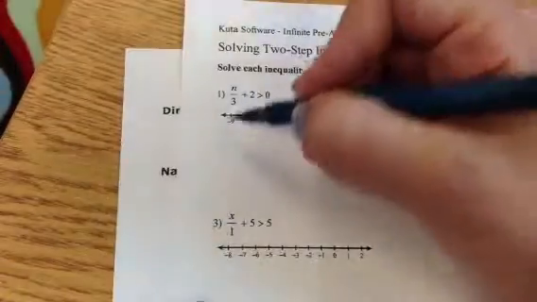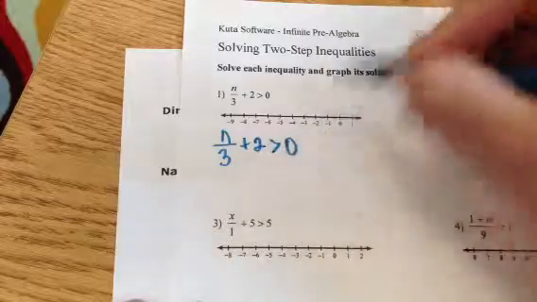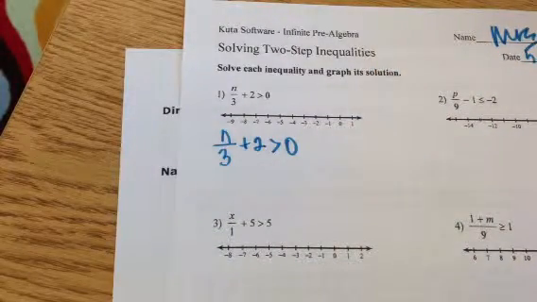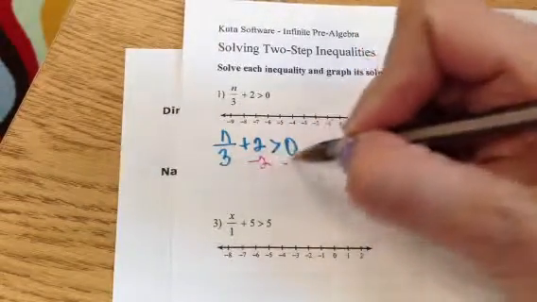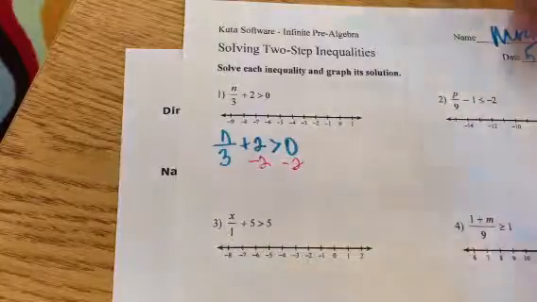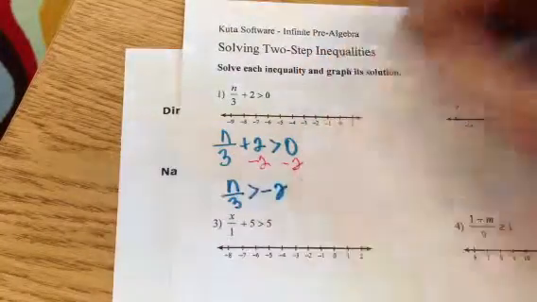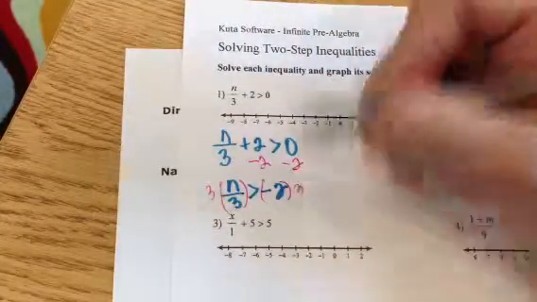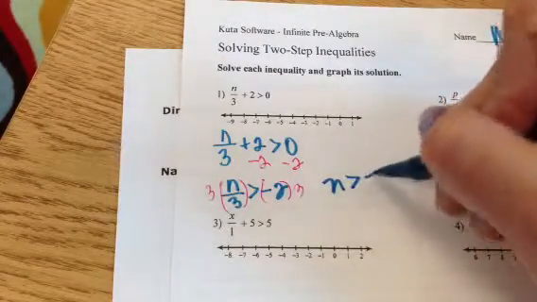For the inequalities, we solve exactly like we would if we were solving an equation, in terms of a process of undoing. With this inequality, the very first thing that I want to undo is the plus 2, and I'm going to subtract 2 from both sides. I'm going to wind up with n over 3 is greater than negative 2. Then to finish this problem, I would multiply both sides by 3, to undo the division by 3. So n is greater than negative 6.